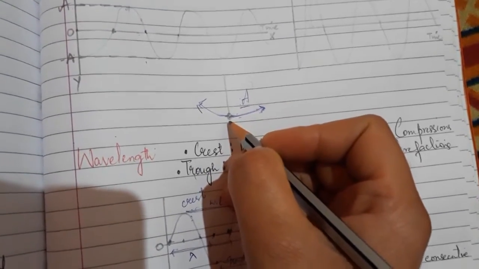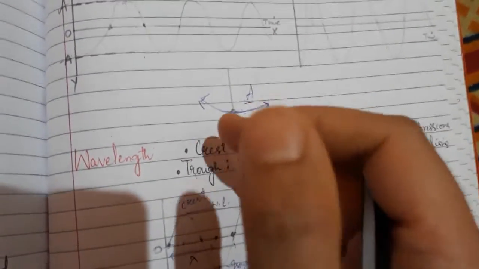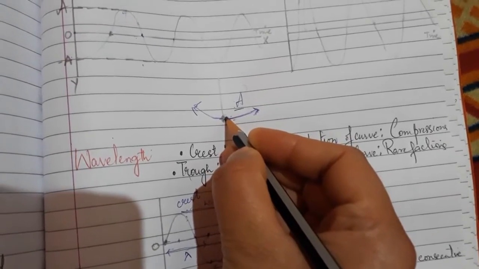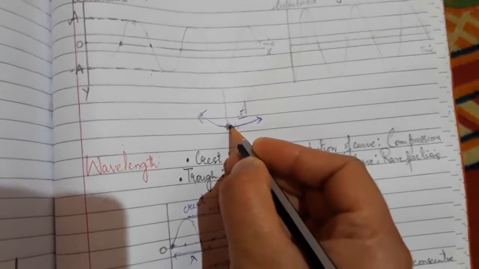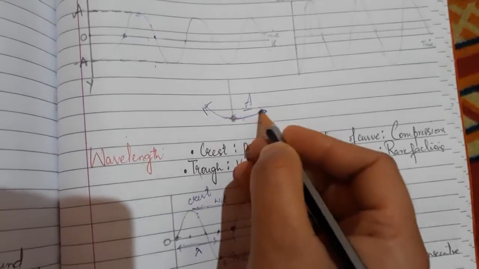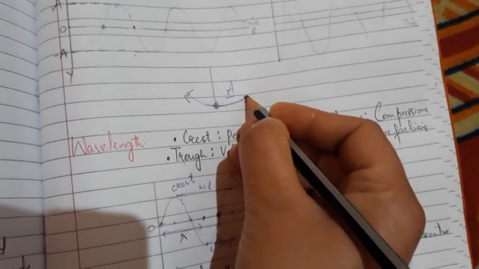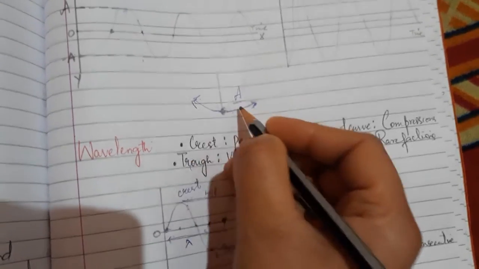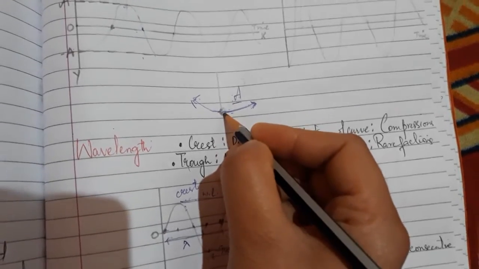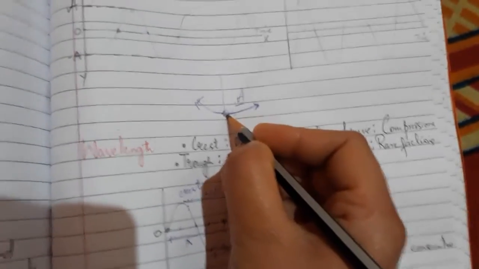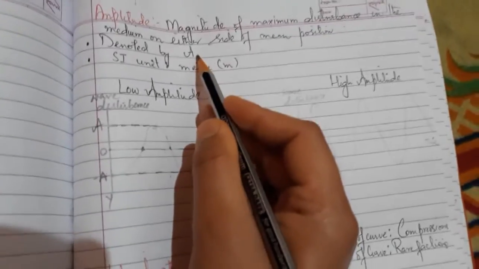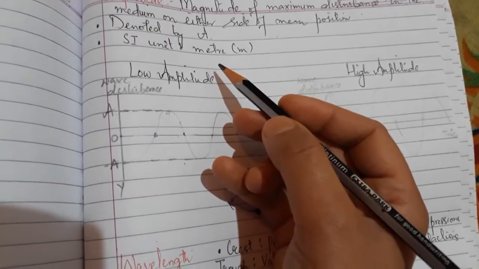This is how amplitude looks. When we talk about vibration, say this is one particle, and I'm applying force, and this particle will vibrate in this fashion, going to the maximum disturbance on either side of the mean position. This is the mean position, it will go to this extreme end, then it will come back and go to this extreme end, and the displacement it travels on either side of the mean position is termed as amplitude. So the maximum disturbance which it travels in either direction is amplitude, and it is denoted by A. The SI unit of amplitude is meter.